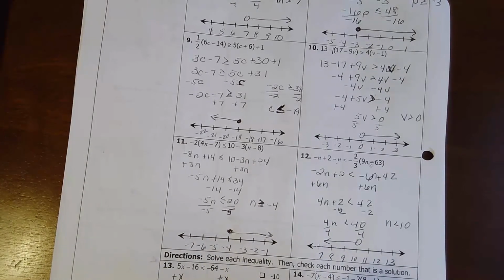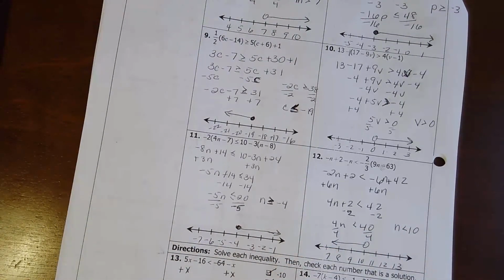So here's our negative 8. We don't want that. Nope, nope. That's a no. All right, which ones are less than negative 8? So yeah, it's going to be negative 10 and negative 9. But we're not including negative 8, because, you can't see a dang thing I just did.